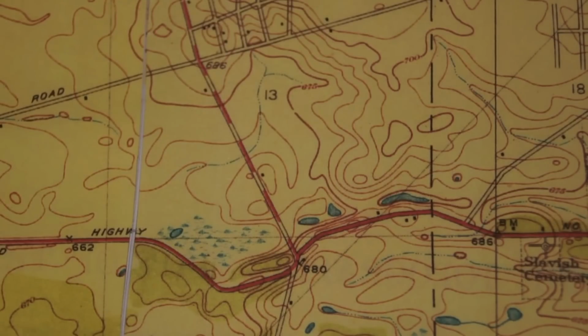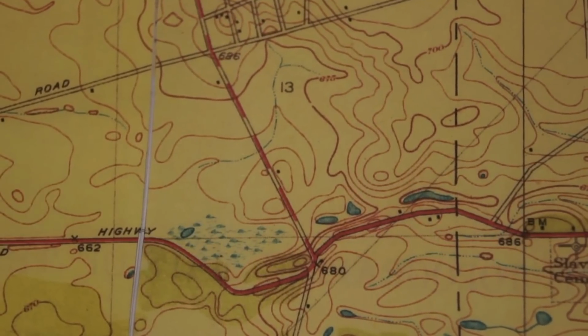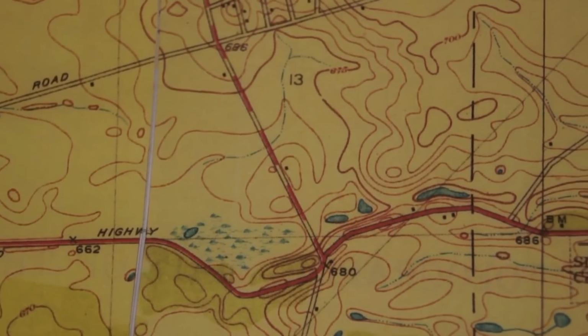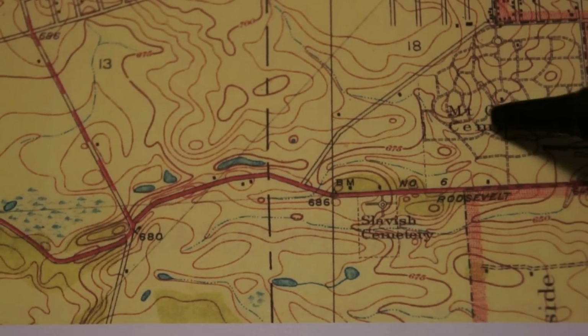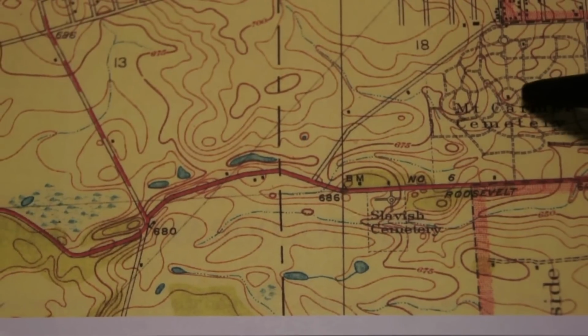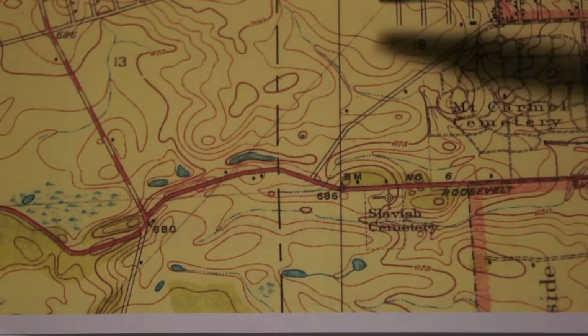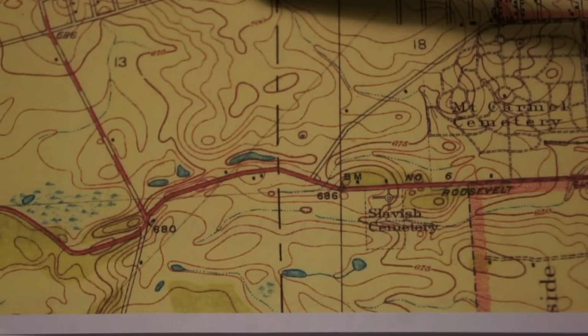But this image we're looking at is interesting because it shows the series of Elmhurst swamps. Over here, this area right here is Mount Carmel Cemetery and Hillside, and Hillside is high ground. There's a ridge that runs through Elmhurst that's high ground that goes from the southeast to the northwest.